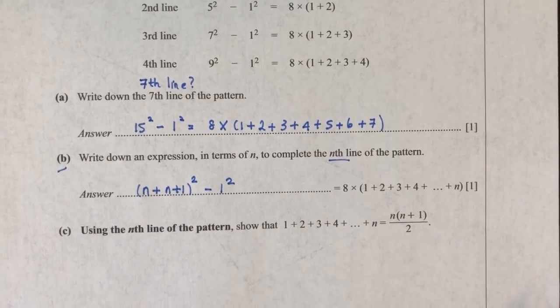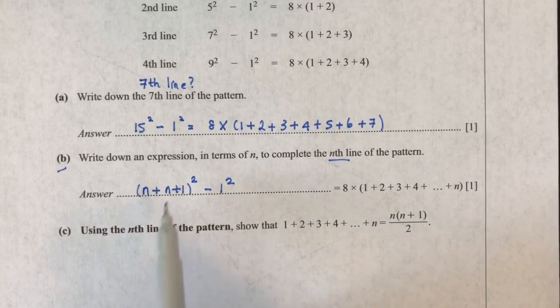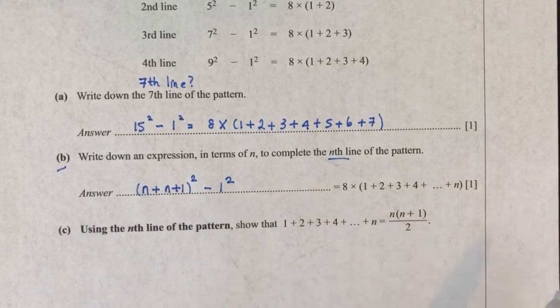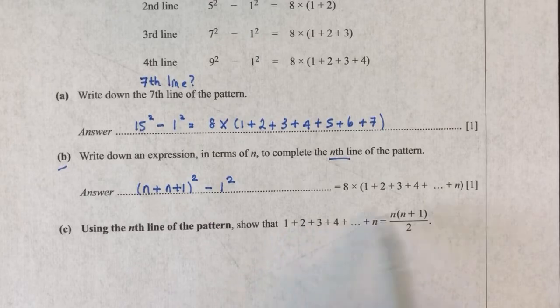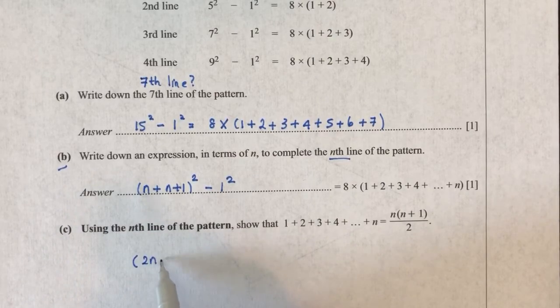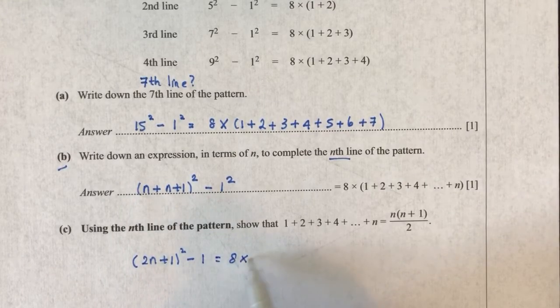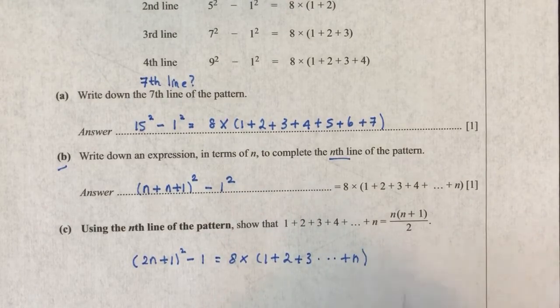Okay, so now moving on to part C. Using the nth line, you can also add those two. It becomes 2n plus 1 square minus 1 square, but that's okay as well. Using the nth line, using this line, to show that 1 plus 2 plus up till n equal to this. So we just have to solve the equation, make this the subject of formula. So now we have what? So for now we have 2n plus 1 square minus 1 equal to 8 times 1 plus 2 plus 3 up to n. For now, this is what we have.